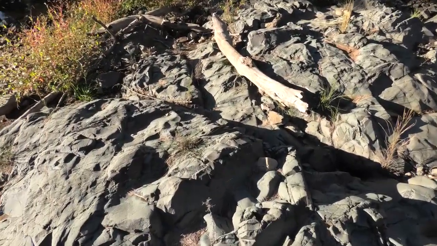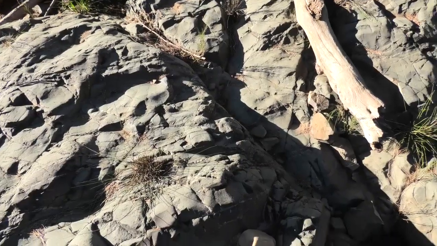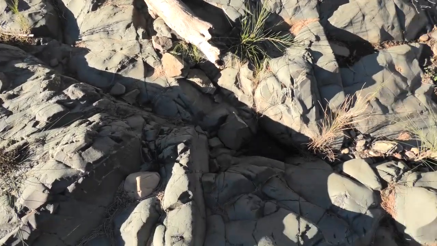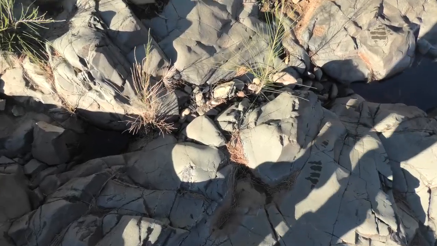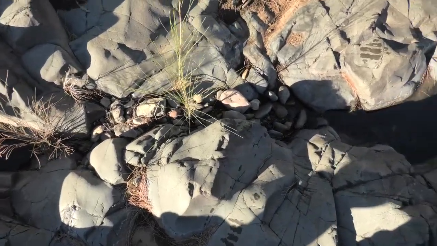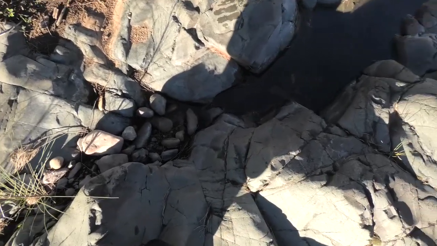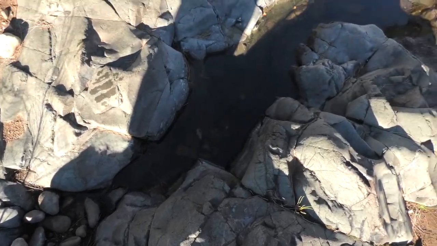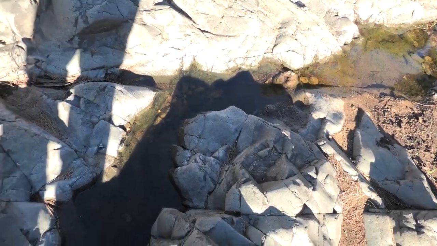So we've got these fractures in the bedrock. And you can see there's gravel and rock caught up in these fractures. And then you'll come to other spots where there is not much gravel caught up in that fracture.